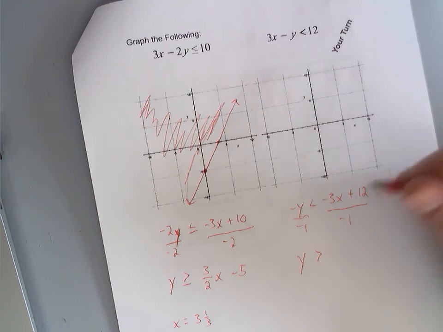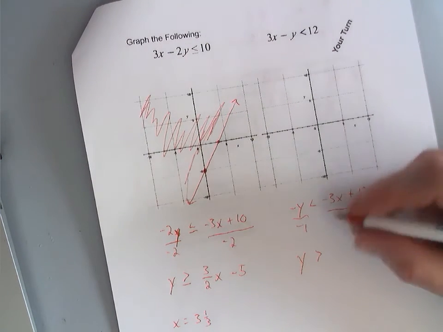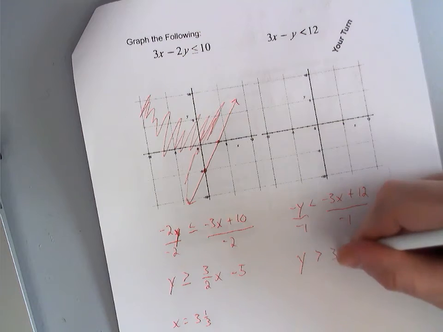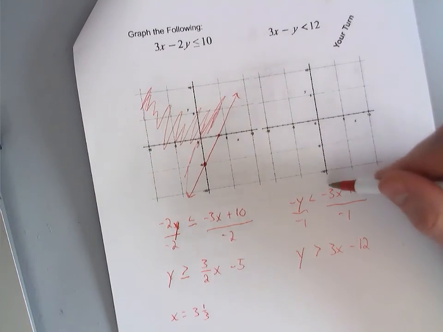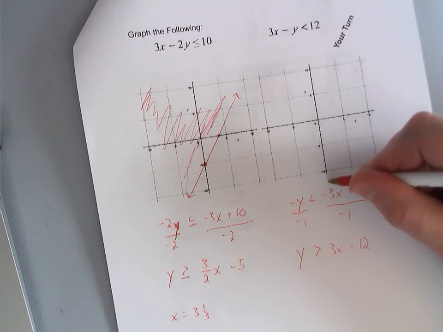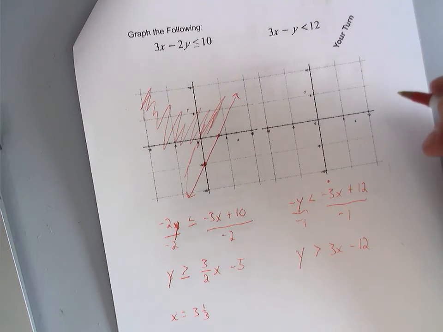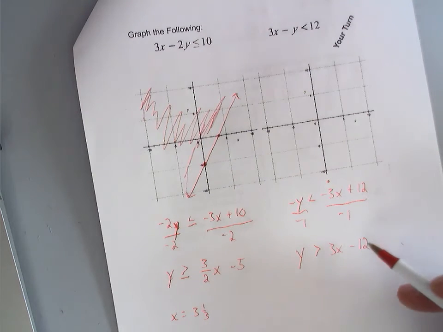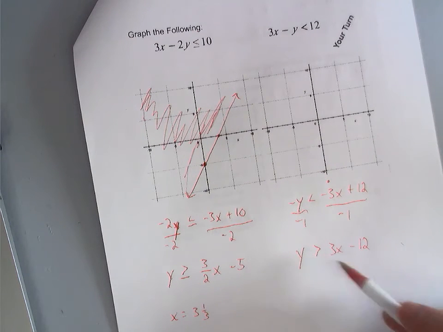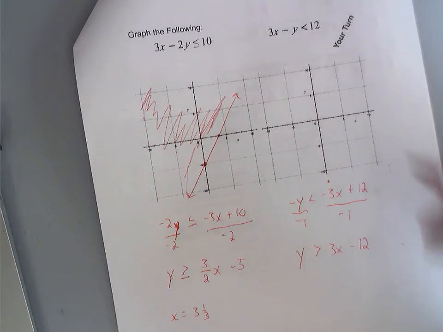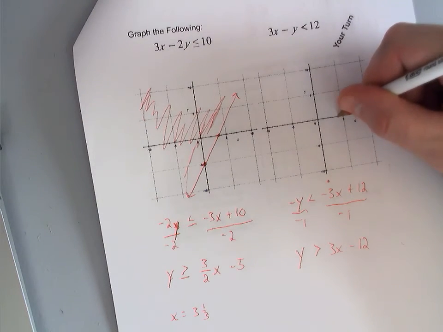So now y is going to be greater than 3x minus 12. So our y-intercept should be somewhere down here, at negative 12. And our x-intercept, if we put 0 in for y, we solve for x. X is going to be roughly 4.